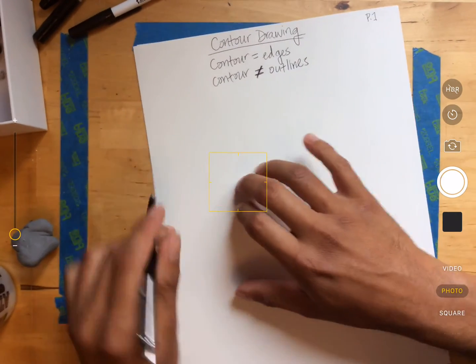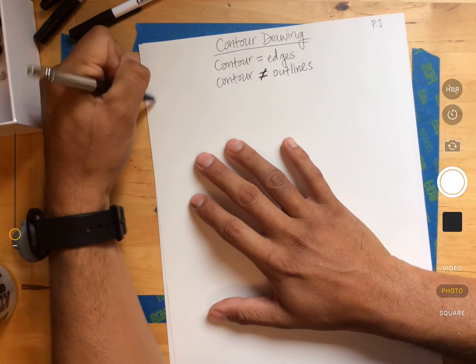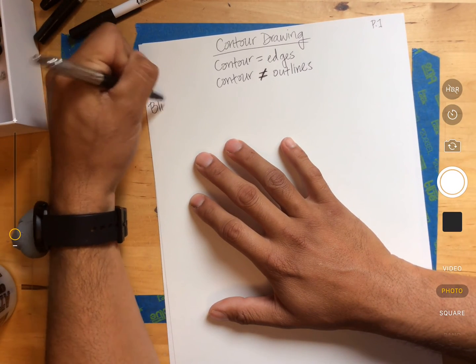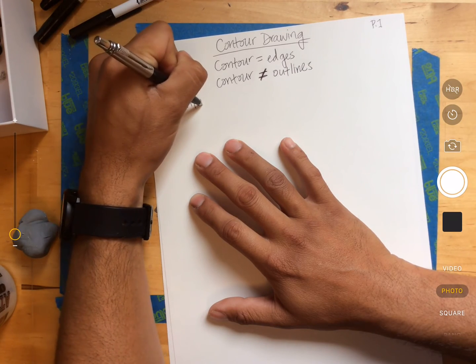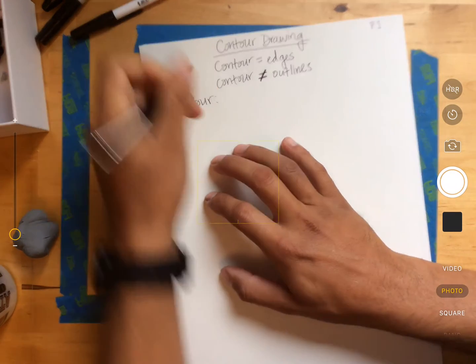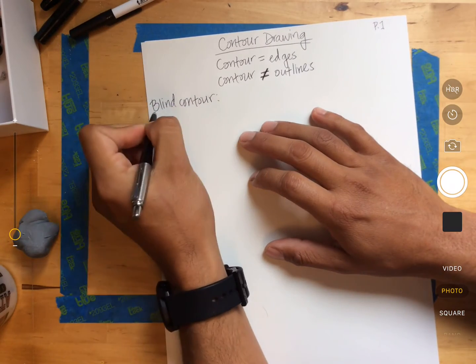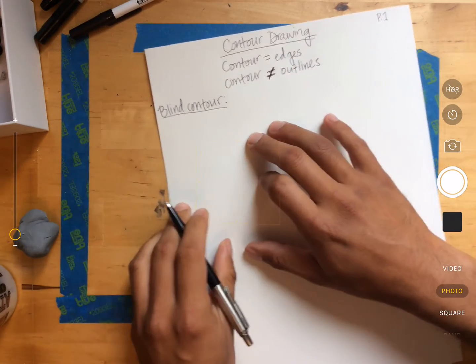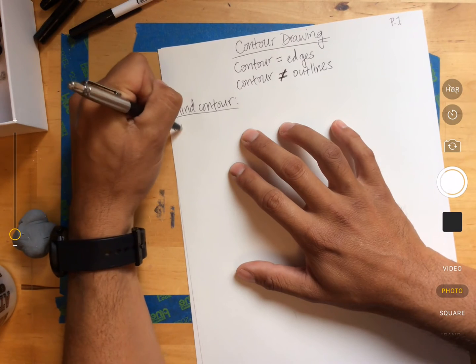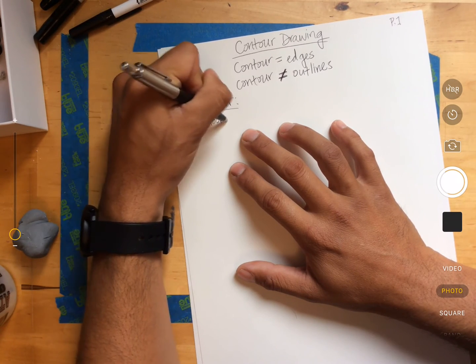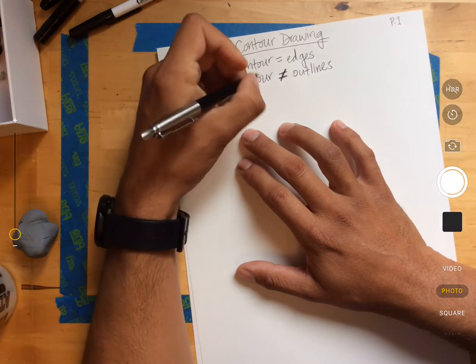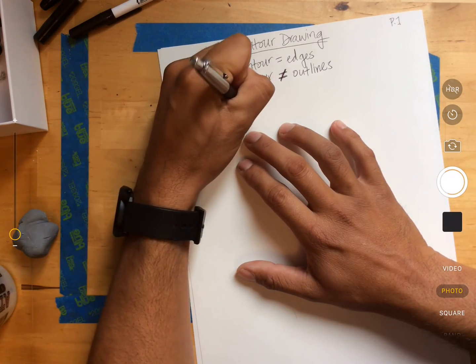The first thing we're going to do is what's called blind contour. Now, what does that mean? Drawing without looking at the drawing.